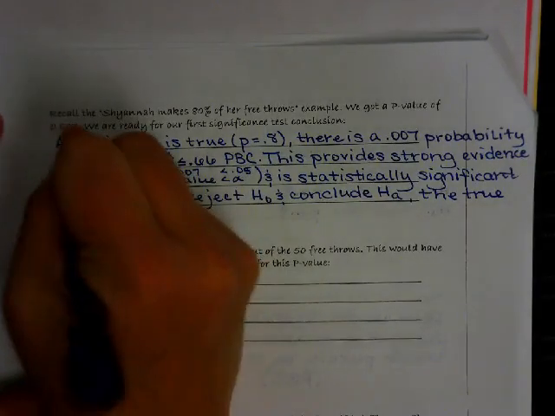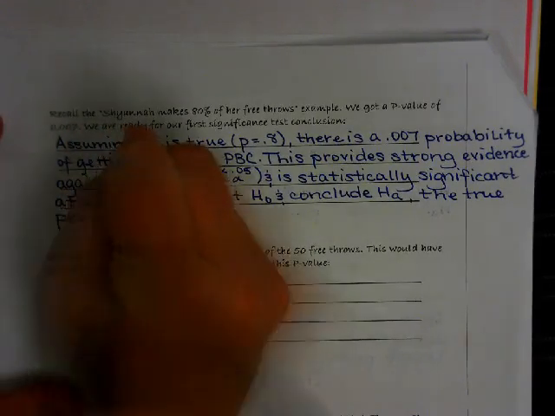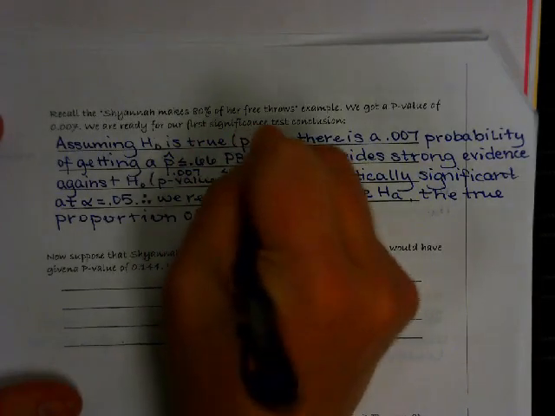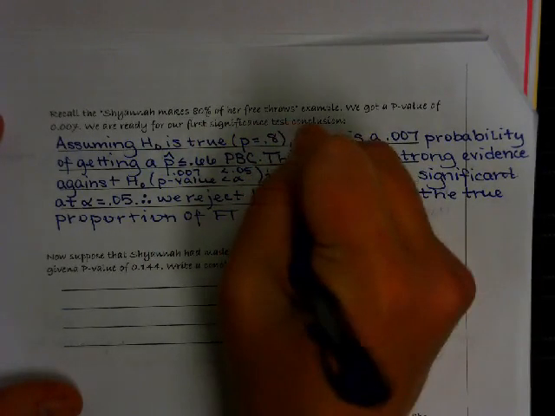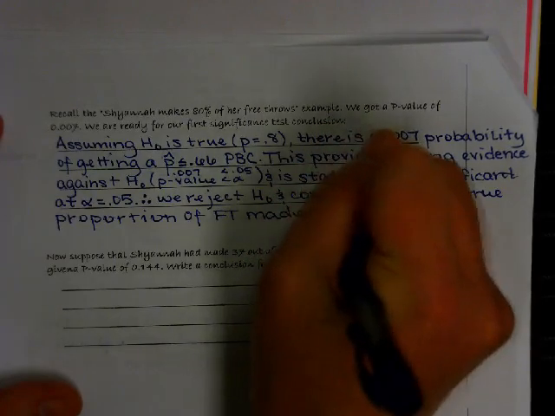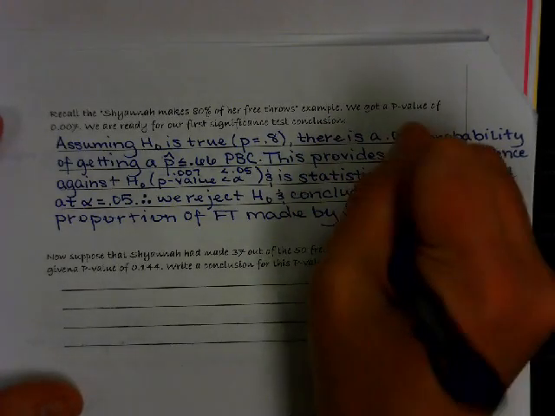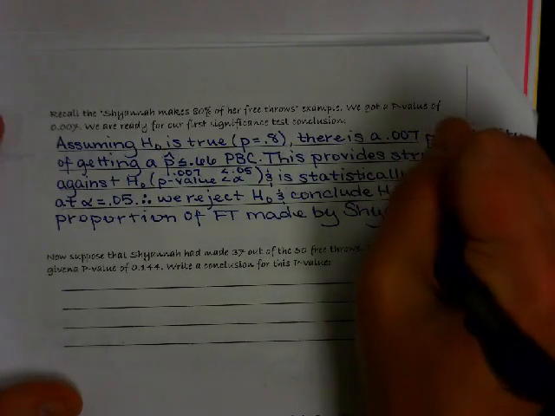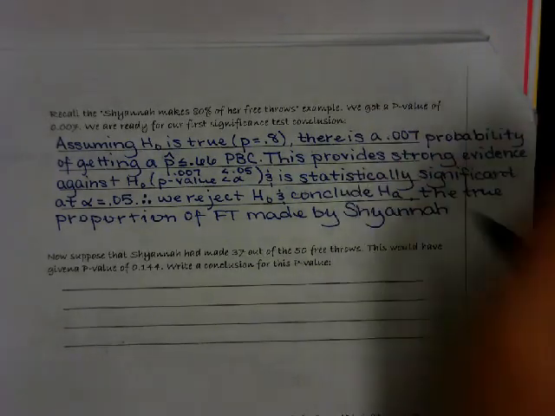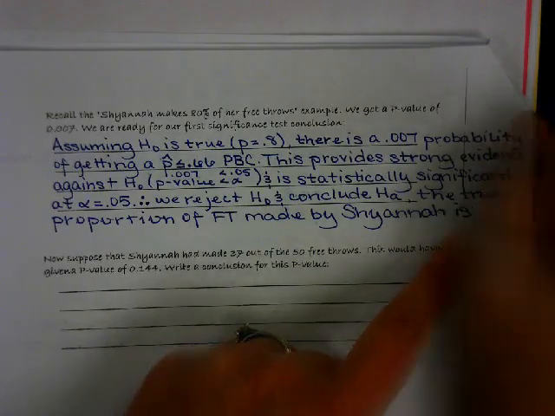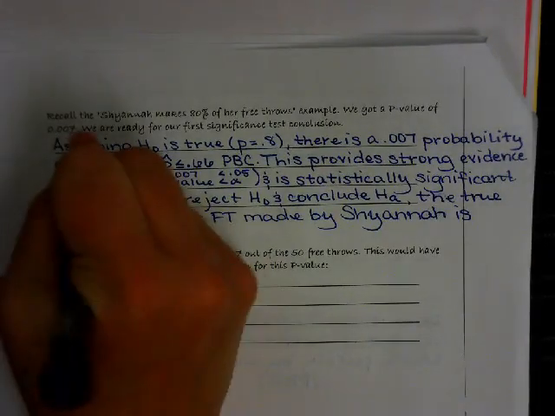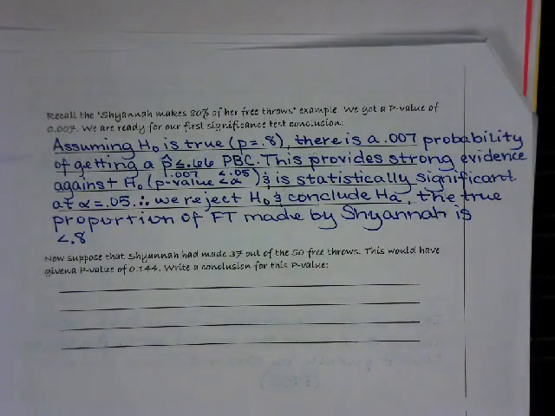I'm sure that you guys can probably wordsmith it better than me. I will tell you, I was taught these sentence frames by an AP scorer, but if you write them this way on the AP exam, assuming you put the correct information in there, you will get full credit for your conclusion.